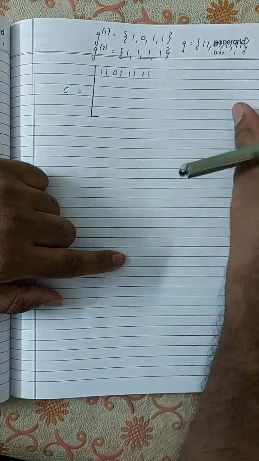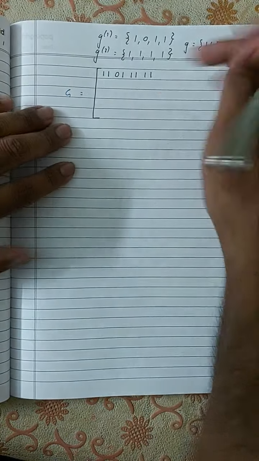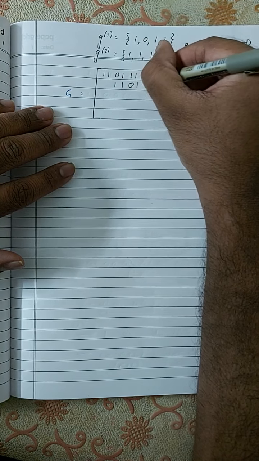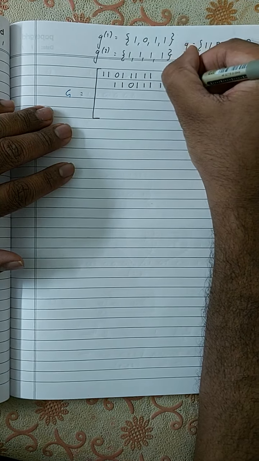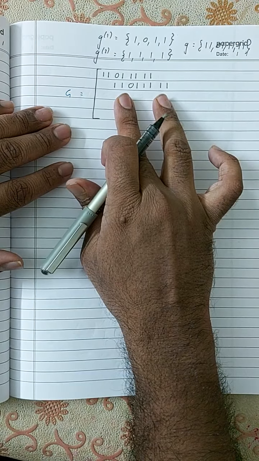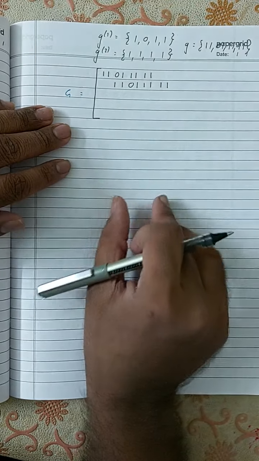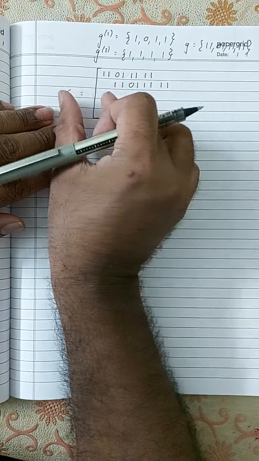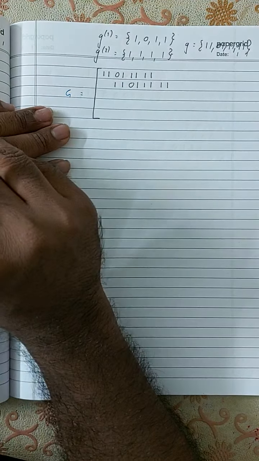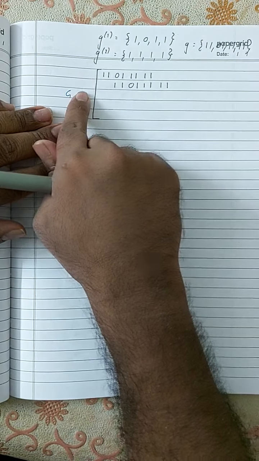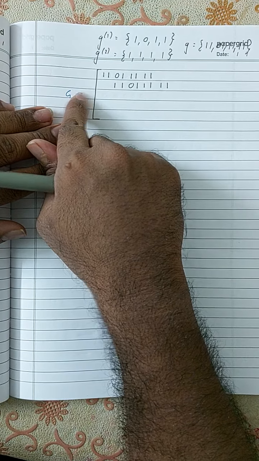So this is the first row. The second row will be 1 1 0 1 1 1 1 1, shifted by a single branch word. One branch word has 2 bits because here the value of n is equal to 2.